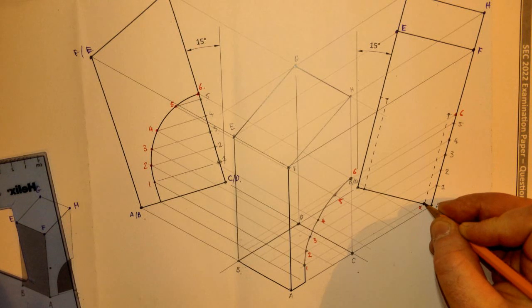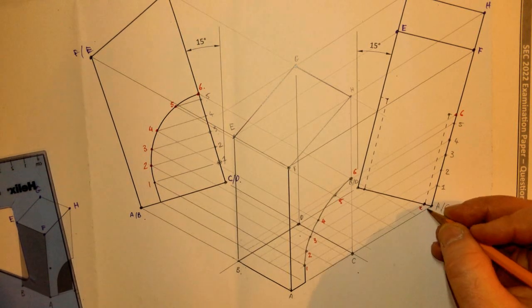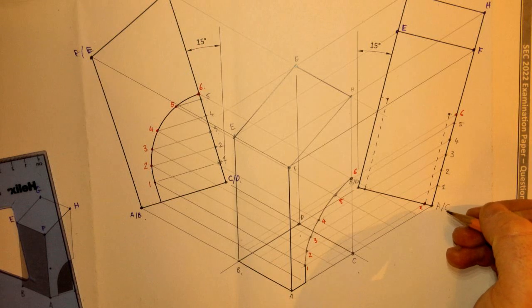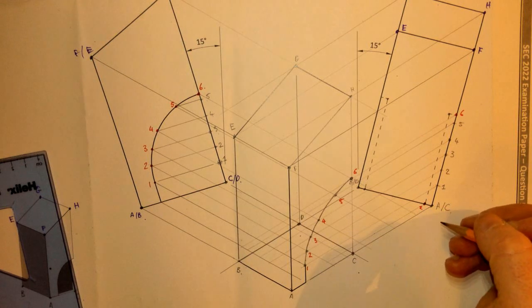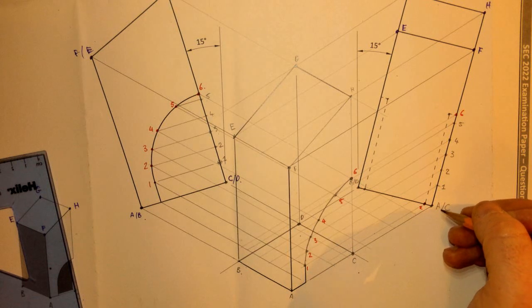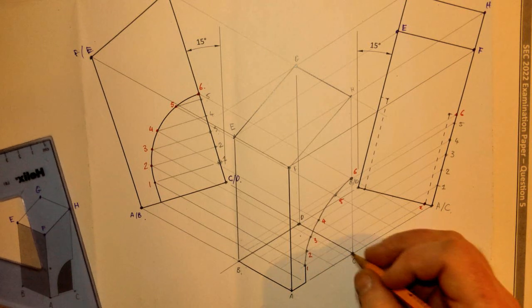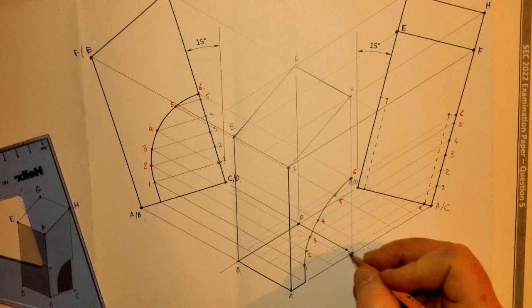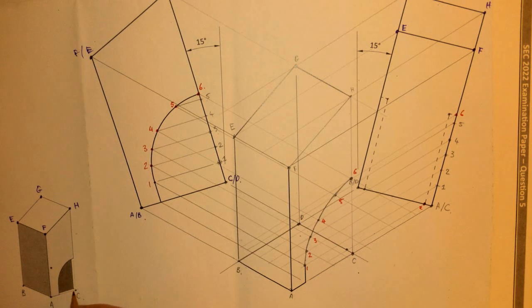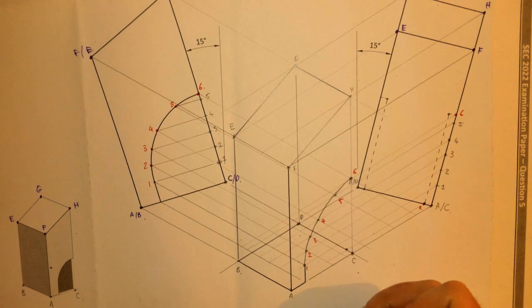I'm using this point here because I'm going to be stepping it in. If we look here in this part, this is the actual corner. This other corner here is stepped in a bit, so that we need to step in.